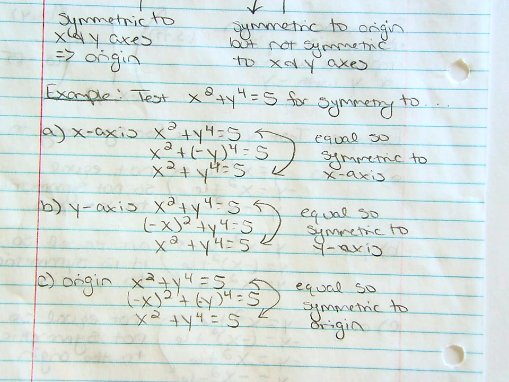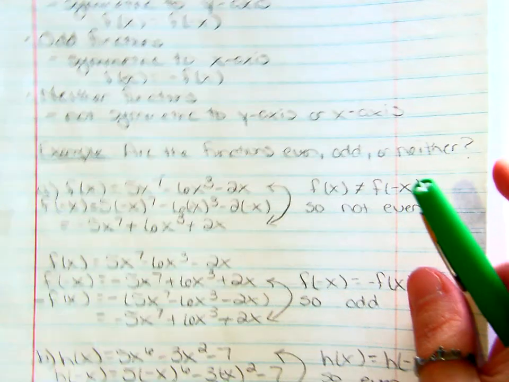Are there any questions about how we test symmetry in our functions? Okay. Symmetry is nice, but we talk more about it in terms of being even, odd, or neither functions.